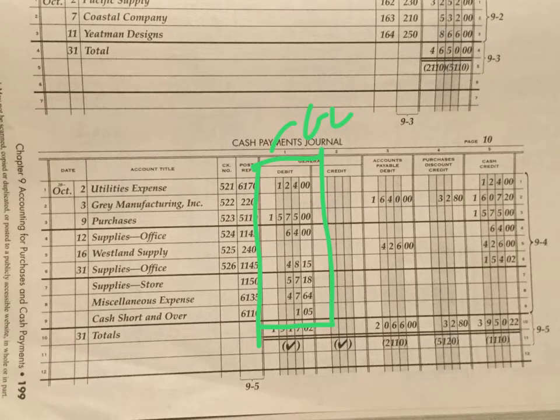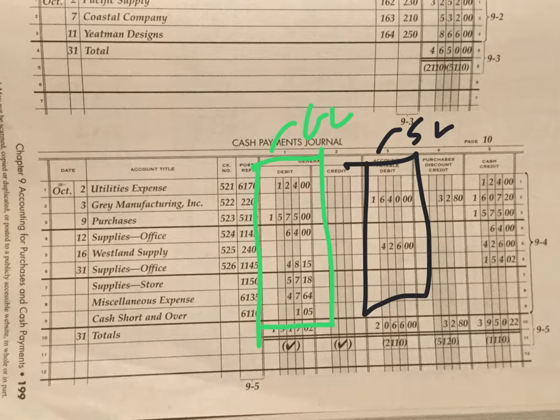Okay, so utilities expense, $124. Purchases, $1,575. Supplies office, $64, etc. Step number 2 is to then post the individual accounts payable into your subsidiary ledger. So these numbers here go into the subsidiary ledger. So Gray Manufacturing, I'm going to record $1,640. For Westland Supplies, $426 debit.